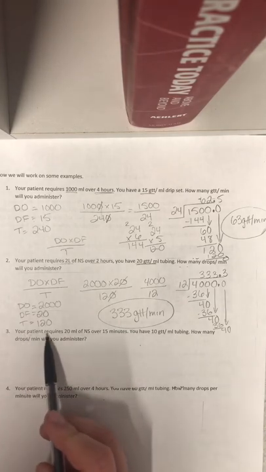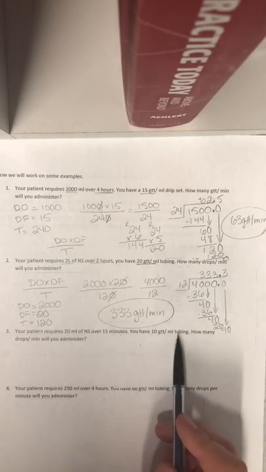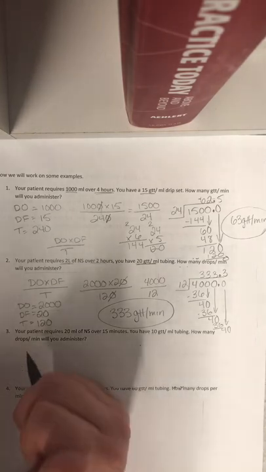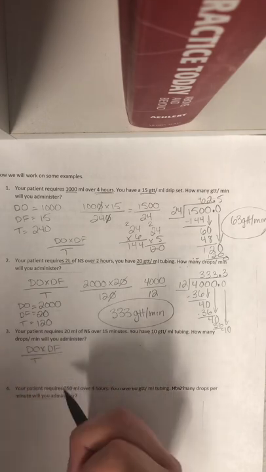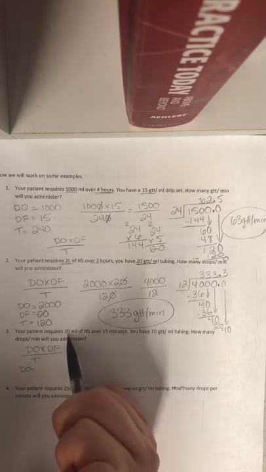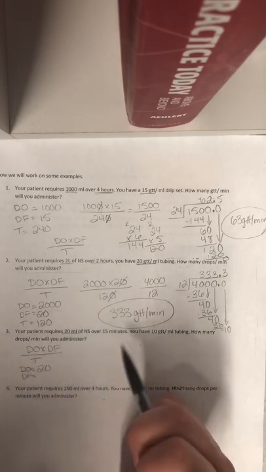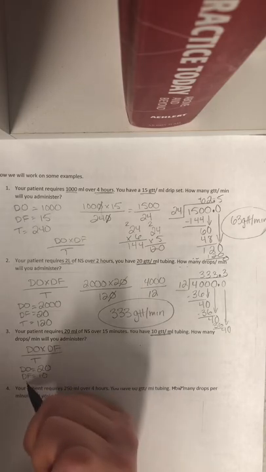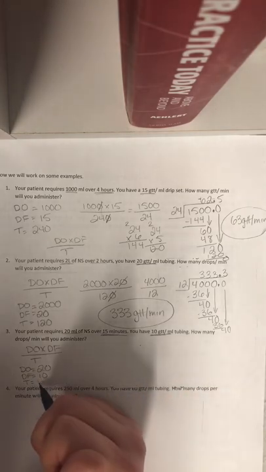Next question. My patient requires 20 mLs of normal saline over 15 minutes. I have a 10 drop per ml administration set. How many drops per minute will I administer? Let me write out my equation. And then I'll just write out all of my values. My dose ordered, I want to give 20 mLs. My drip factor, I have a 10 drop per ml administration set. And my time is already in minutes. It's going to be 15 minutes.